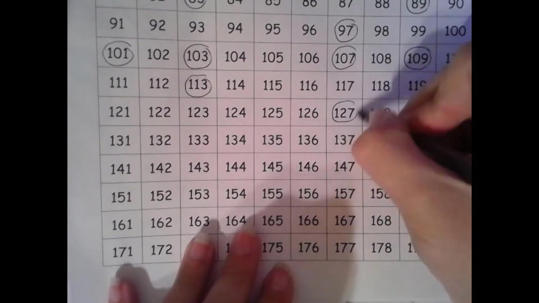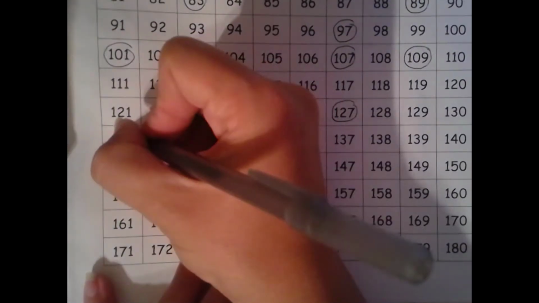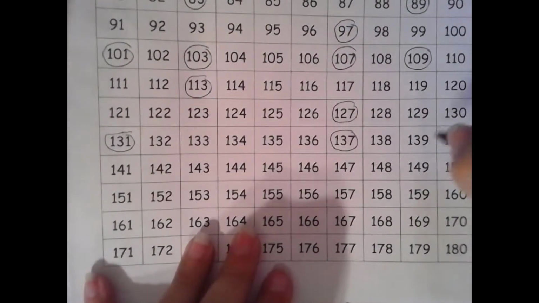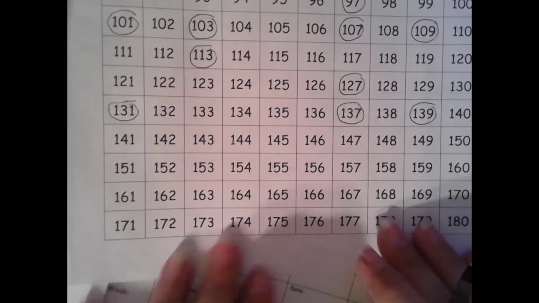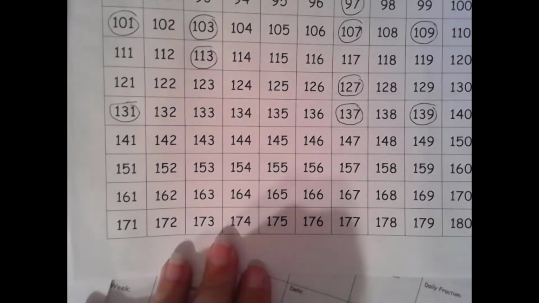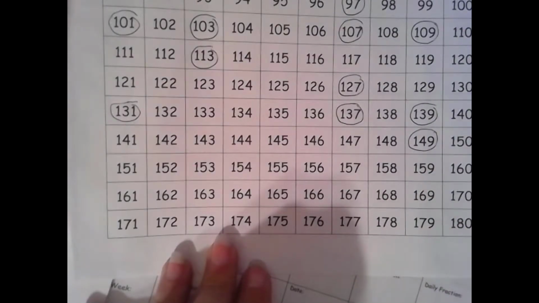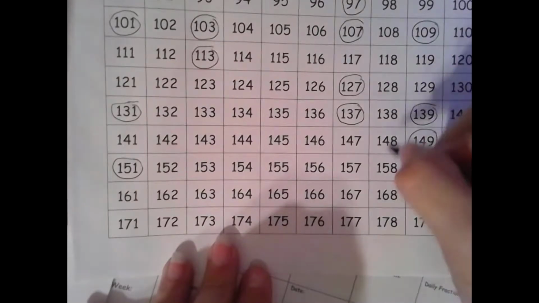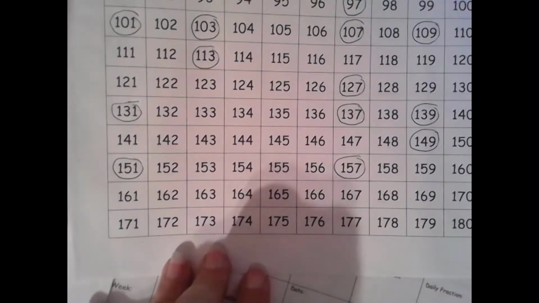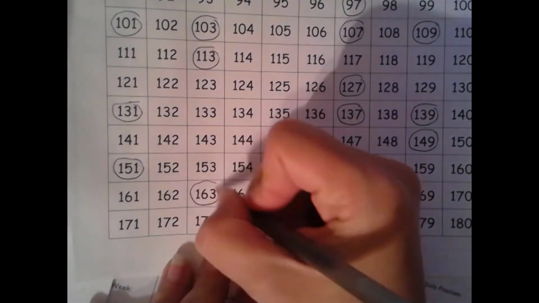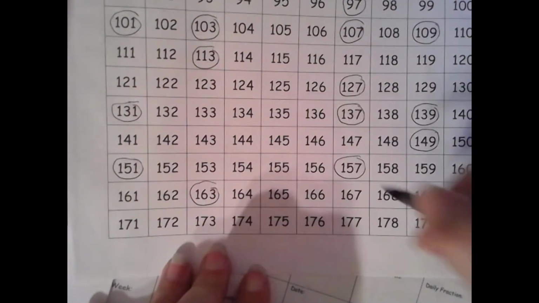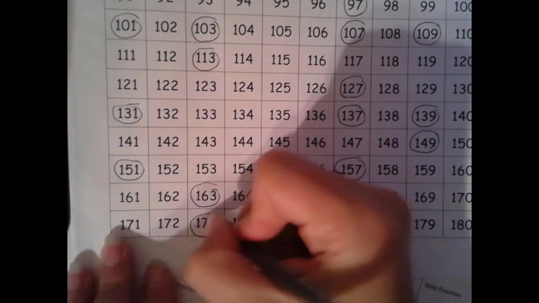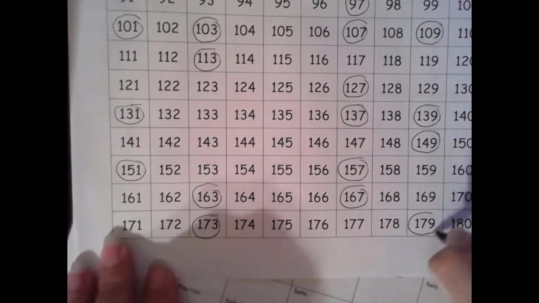127, 131, 137, 139, 149, 151, 157, 163, 167, 173, and 179.